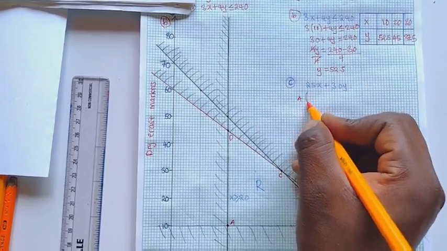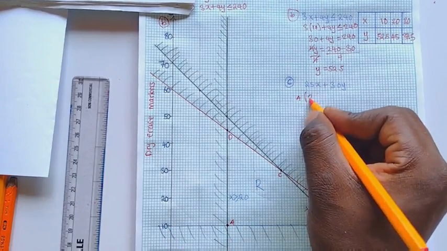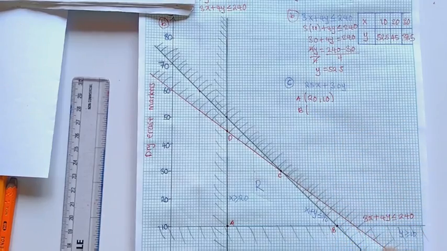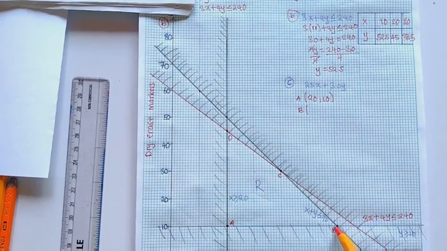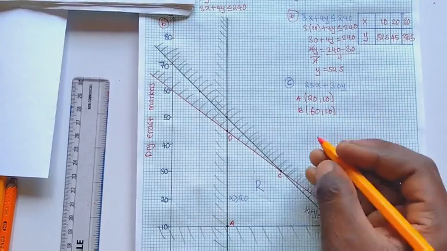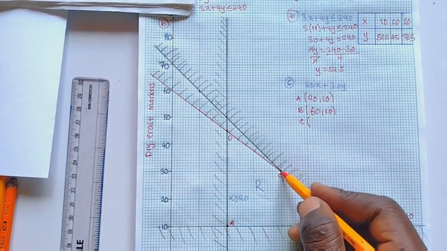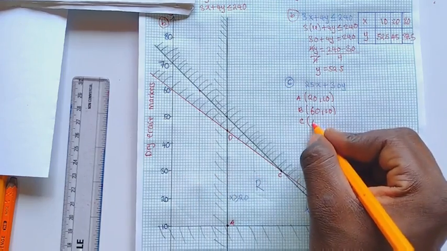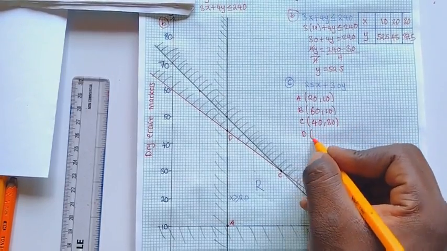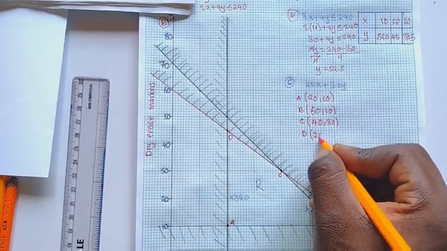So let us now get the coordinates. For A, we have 20, 10 right here, so we write 20, 10. Then for B, this is for B right here, so it's 60, 10. We write 60, 10. Then for C, this is for C right here, which is 40, 30. Then for D, this is for the point D. We have here it's 20, 20.